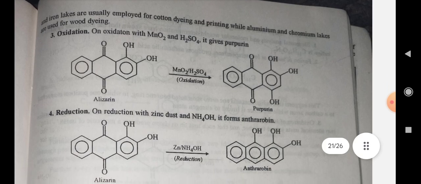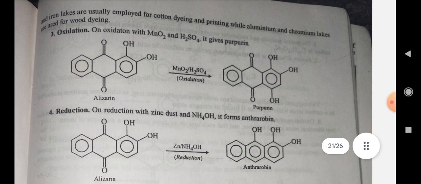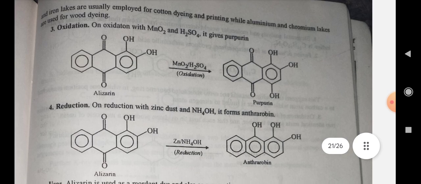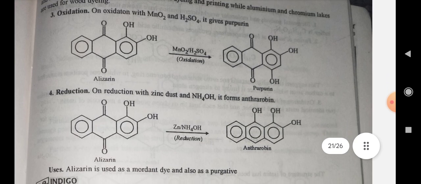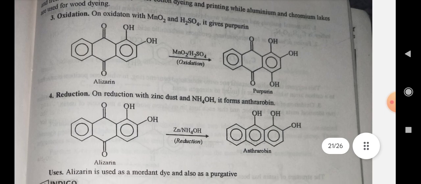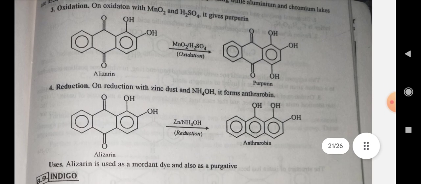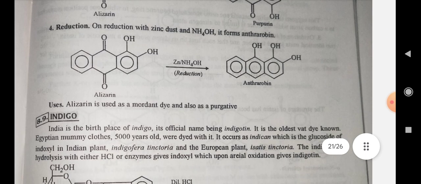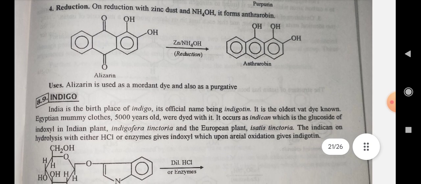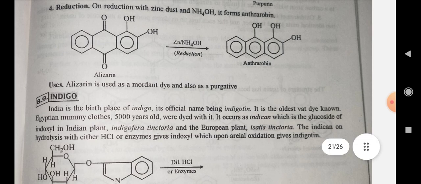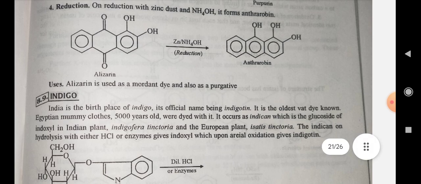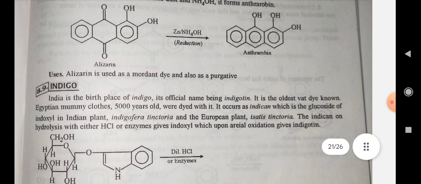Aluminium and iron lakes are usually employed for cotton dyeing and printing, while aluminium and chromium lakes are used for wool dyeing. Oxidation: on oxidation with MnO2 and H2SO4, it gives purpurine. Reduction: on reduction with zinc dust and ammonium hydroxide, it forms anthrarobin. Alizarin is used as a mordant dye and also as a purgative dye.